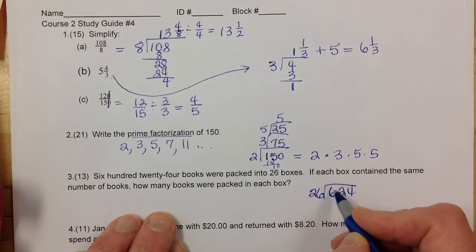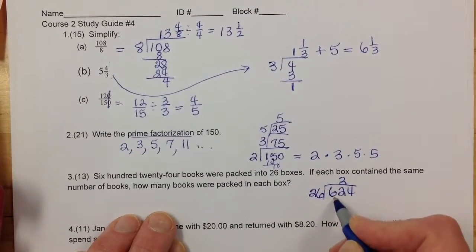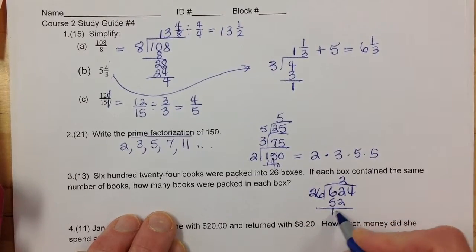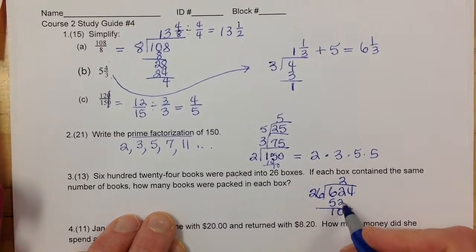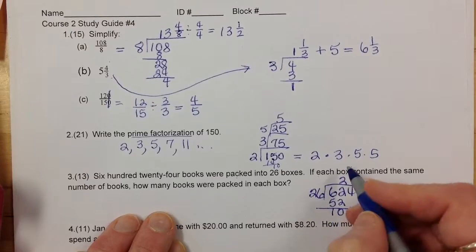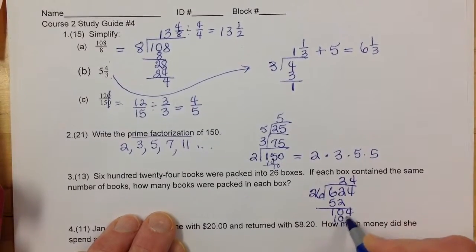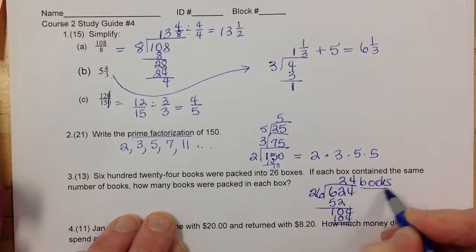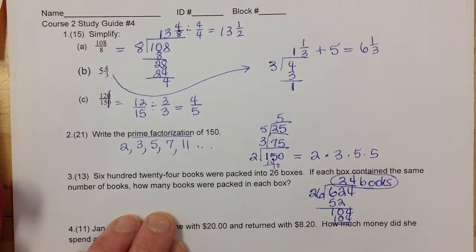26 won't go into 6, but it goes into 62 2 times. 2 times 26 is 52. Subtract, I get 10. Bring down my 4. And 26 will go into 104 exactly 4 times. So there are 24 books in each box of the 26 boxes.